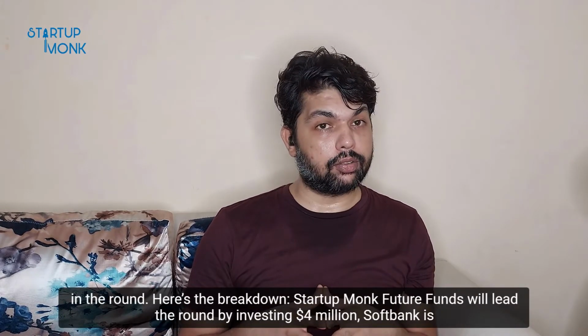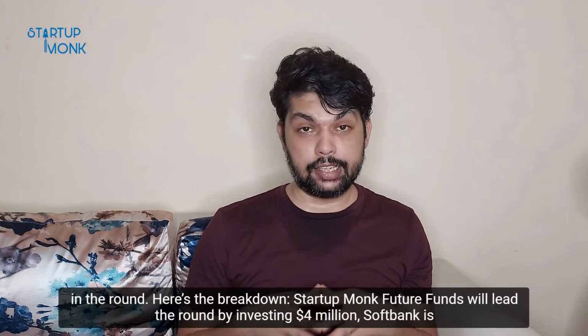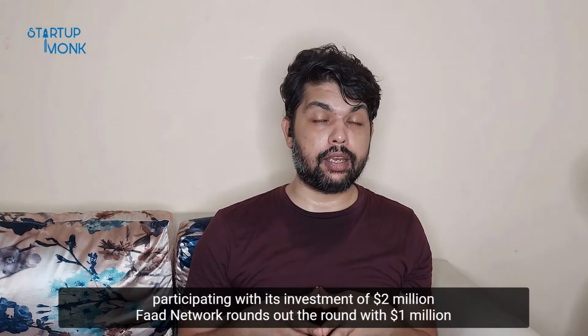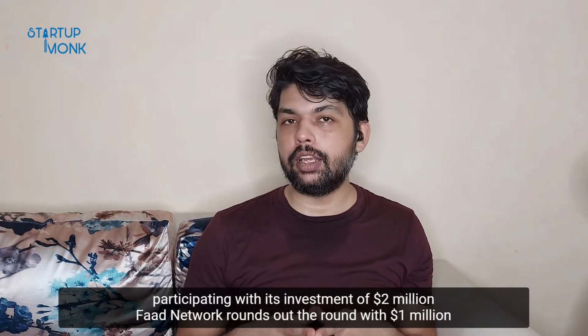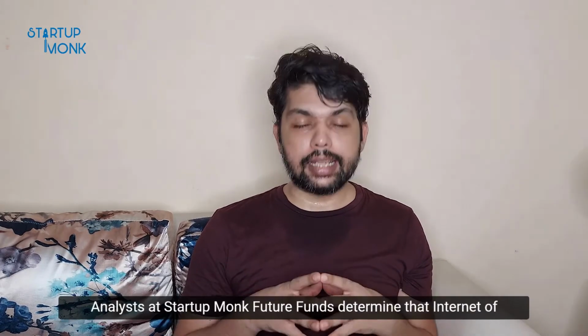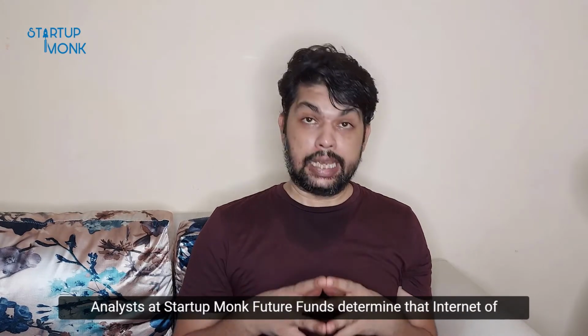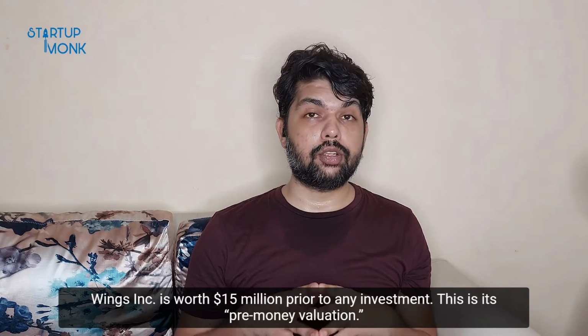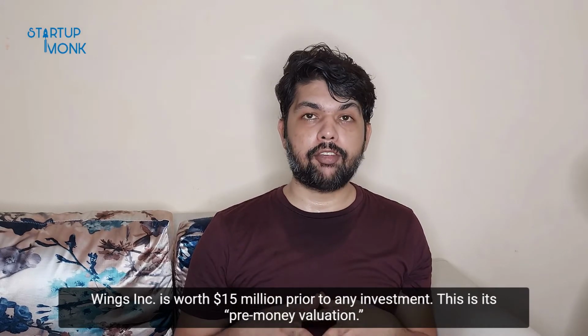Now here's the breakdown. Startup Future Fund will lead the round by investing $4 million. SoftBank is participating with its investment of $2 million. FAR Network rounds out the round with $1 million. Analysts at Startup Future Fund determine the Internet of Things is worth $15 million prior to the investment. This is its pre-money valuation.